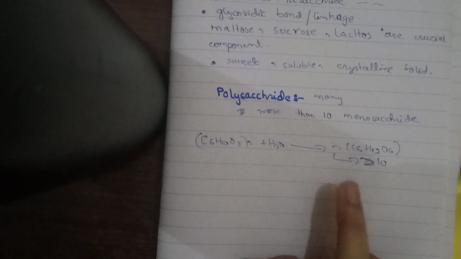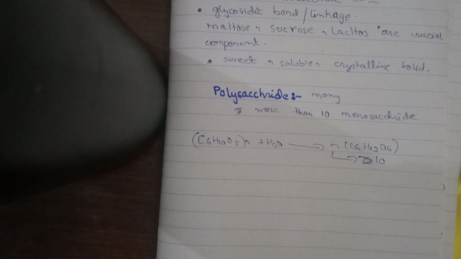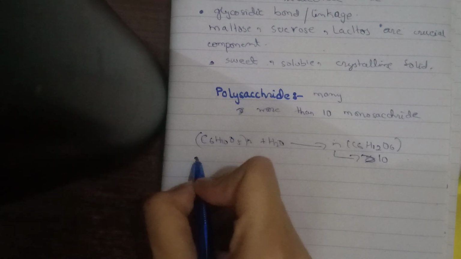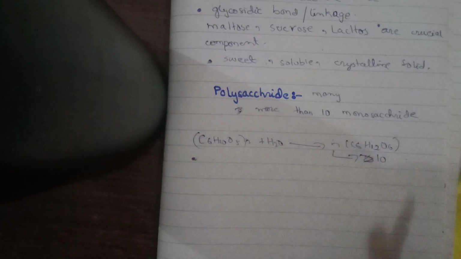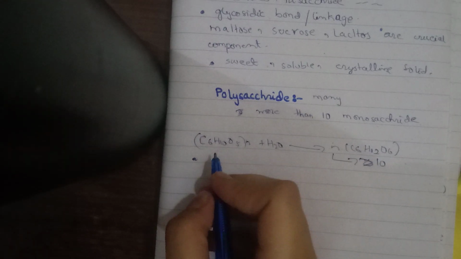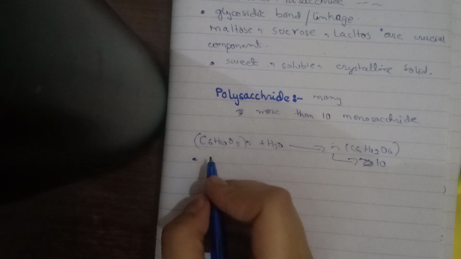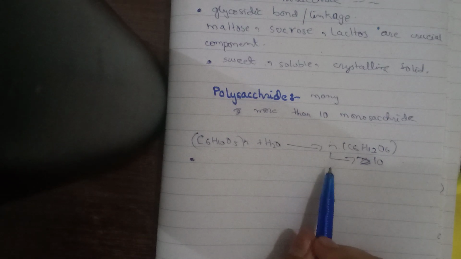Now talking about prefixes, as we used disaccharide, and in monosaccharides triose, tetraose, here we won't use anything for many, we'll only put the number n.